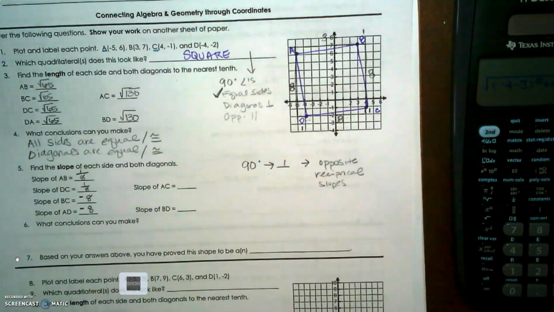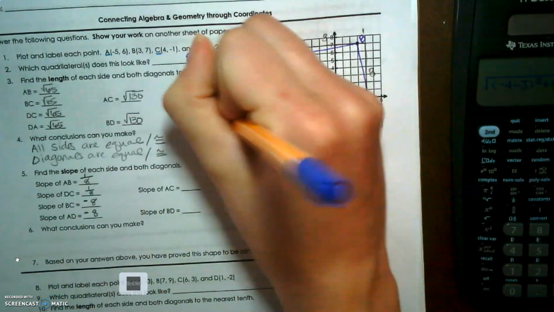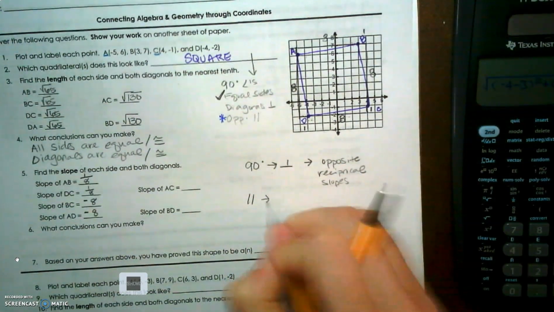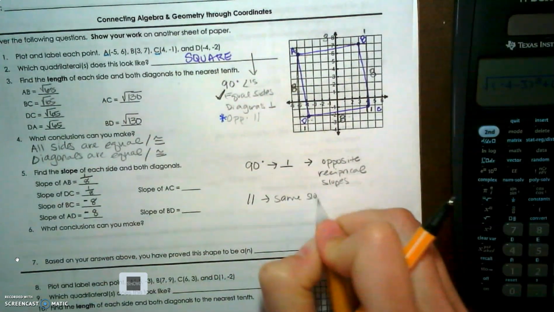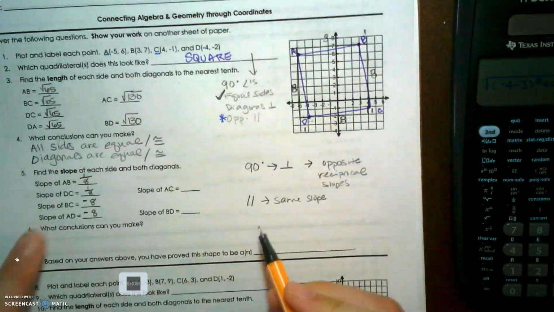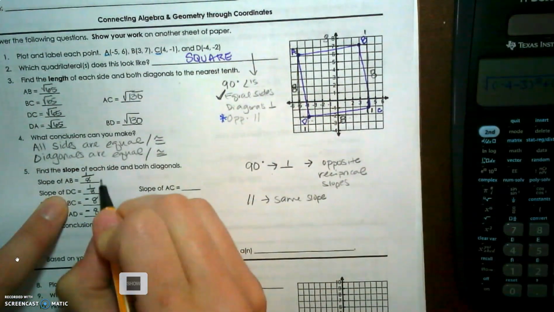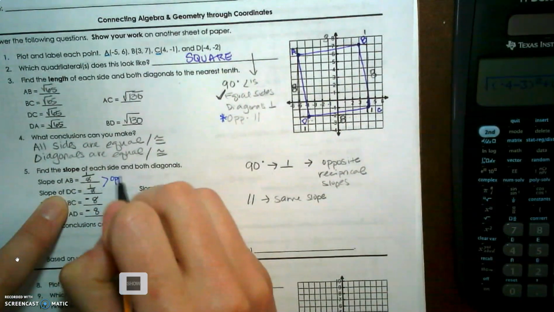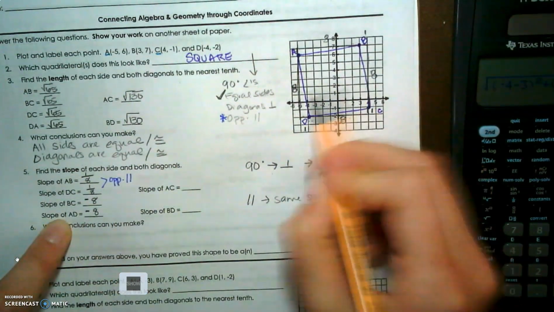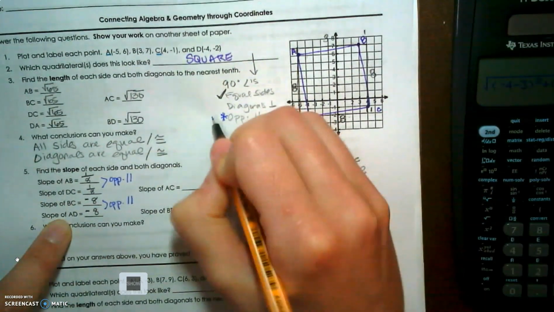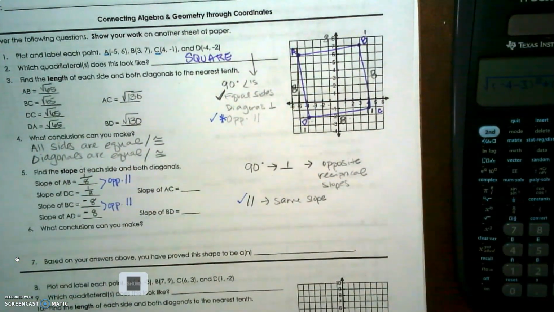There's a couple things happening here. The first being, we found opposite sides are parallel. Remember, parallel means the same slope. These two, these opposites, are parallel. BC and AD, these opposites, are parallel. So we've proved that. They have the same slope.